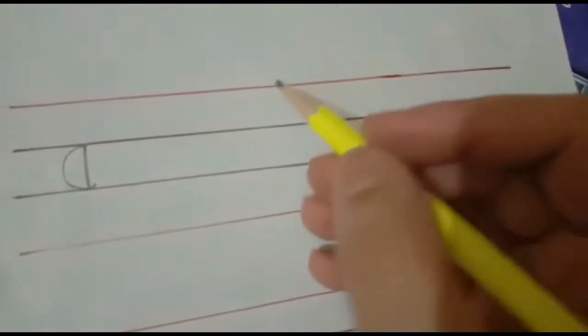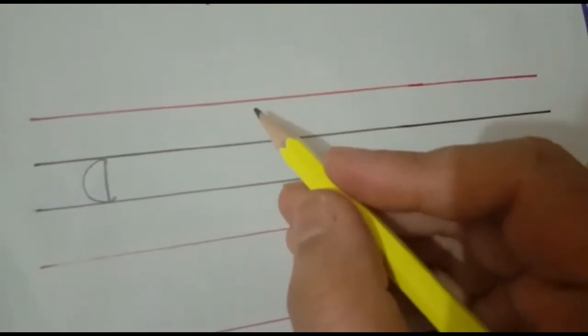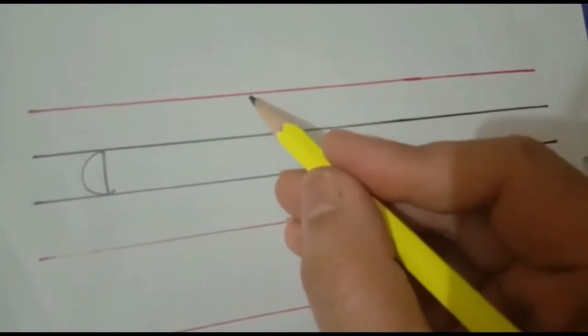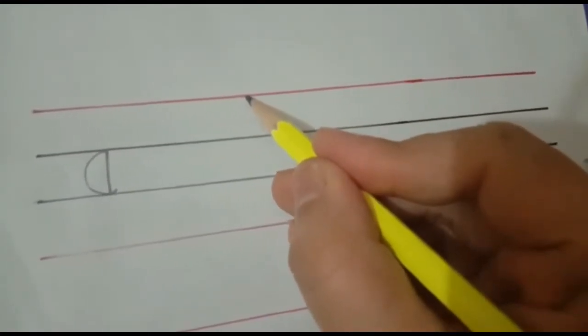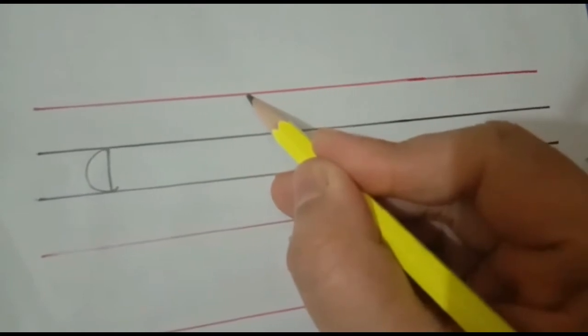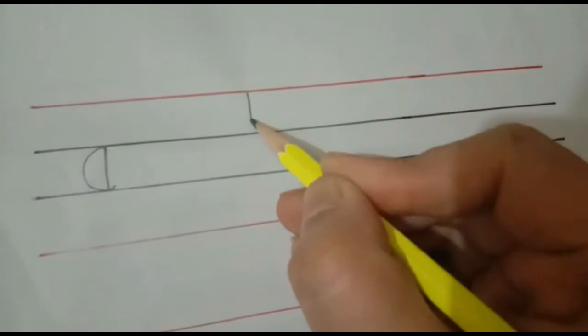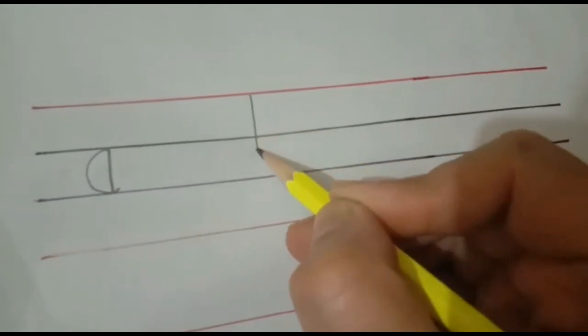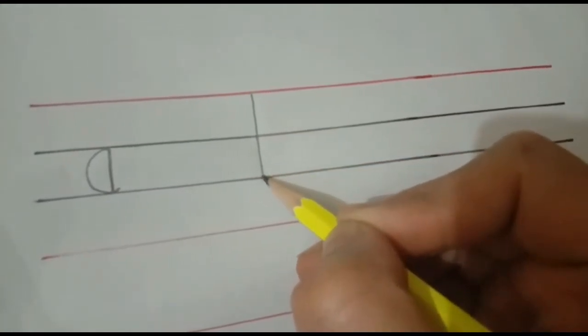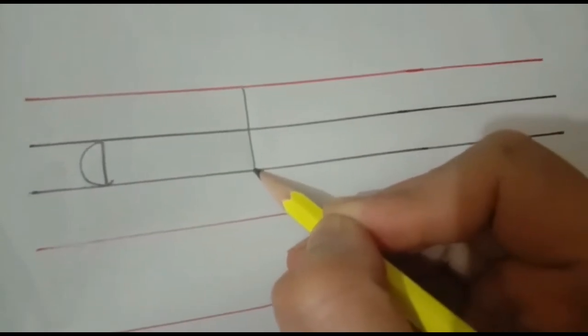Okay, now next I will write the second letter in alphabets. Now what comes after letter A? Letter B. Okay, how we will write letter B on a line pattern? First, you will make a straight line. Yes, from top to base.